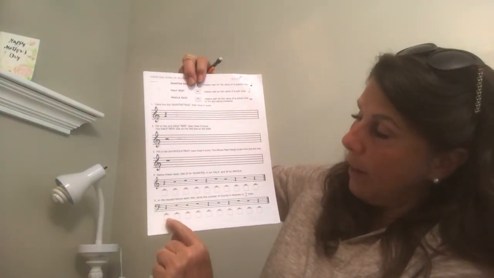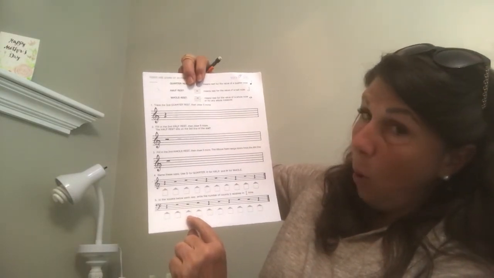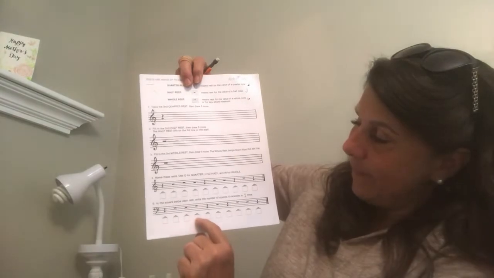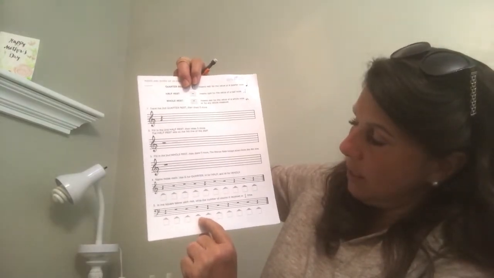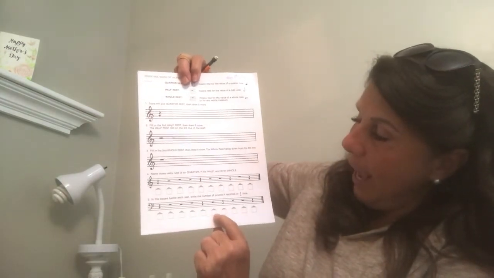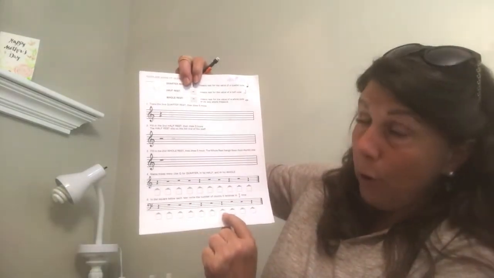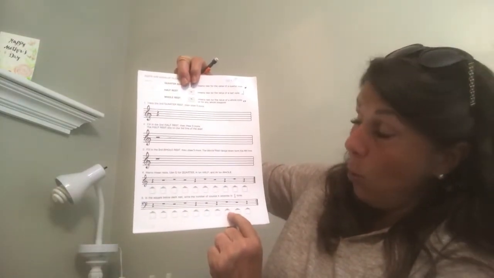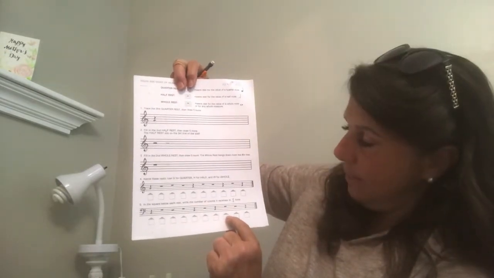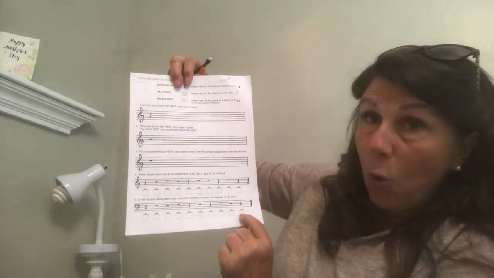Q quarter 1, H half 2, W whole 4, H half 2 beats, Q quarter rest 1, H half 2 beats, Q quarter 1 beat, W whole 4 beats, H half 2 beats, Q quarter 1 beat. And that was your worksheet from last week that you would have finished.